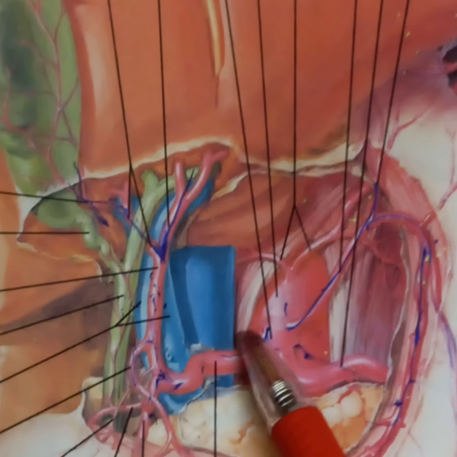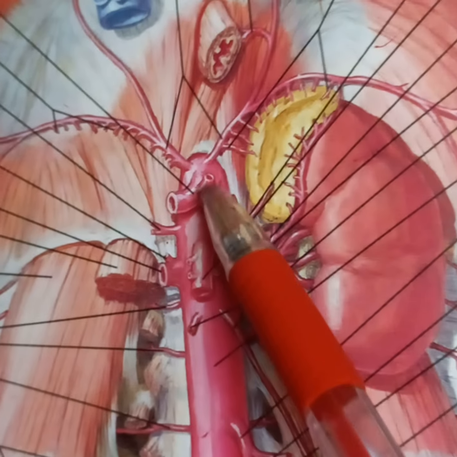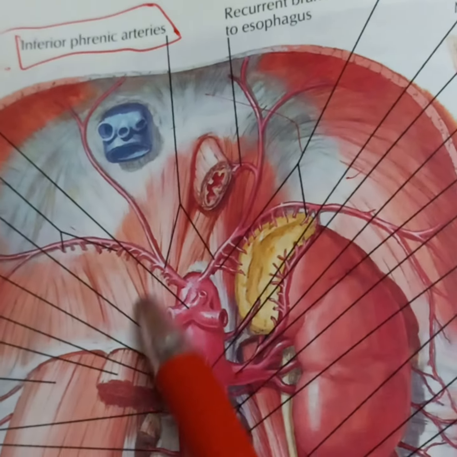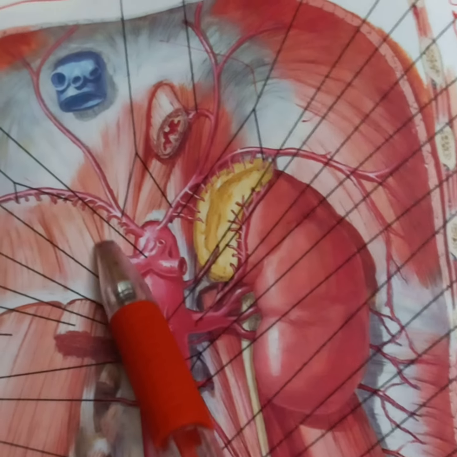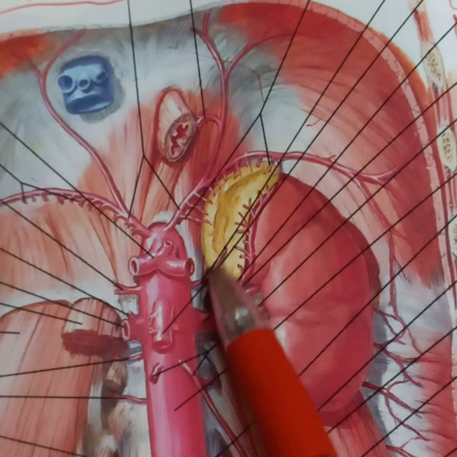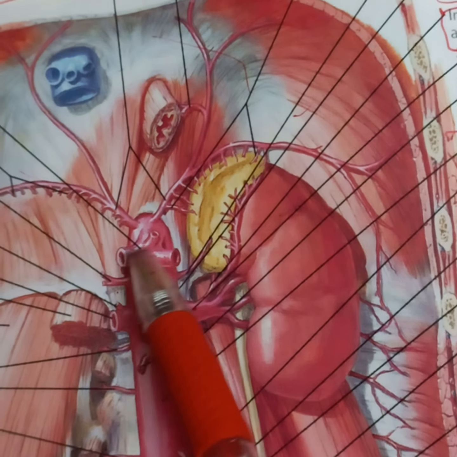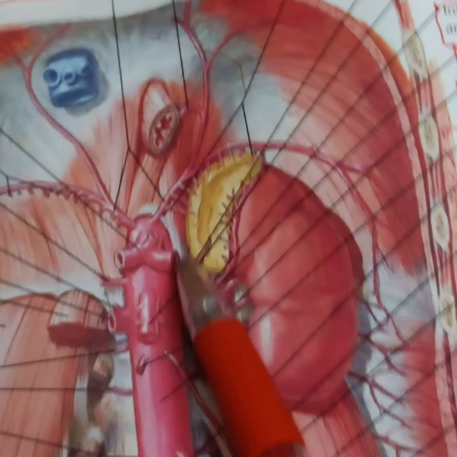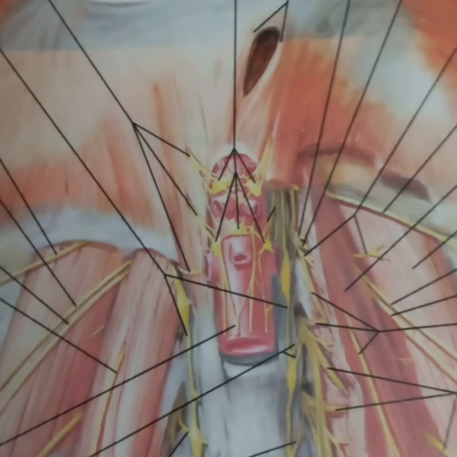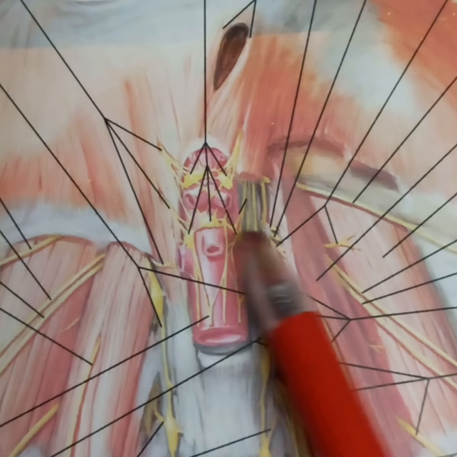To the left, it is related to the crus of diaphragm, and on the right side there is the right crus of diaphragm. This is the celiac trunk, and this is the diaphragm with the crus. Aortic opening is actually not the true opening. It is surrounded by the right and the left crus. So the celiac trunk relations are the right crus on the right side and the left crus of diaphragm on the left side.